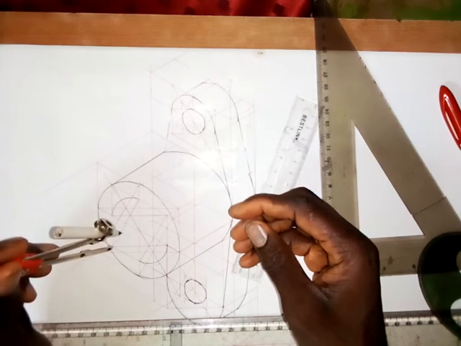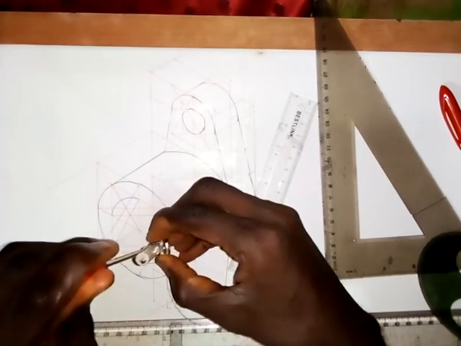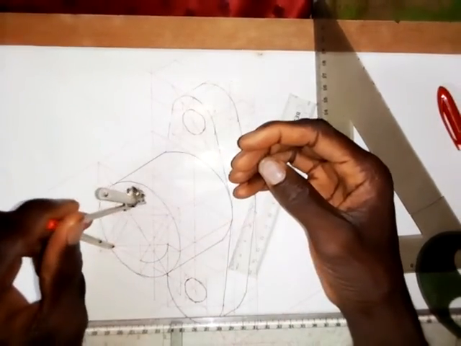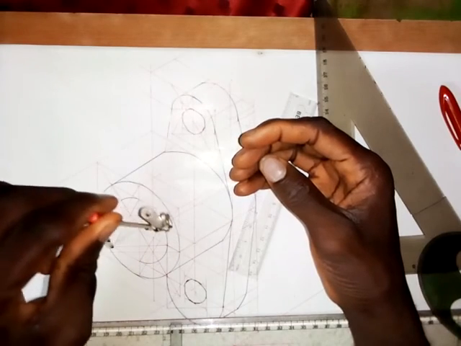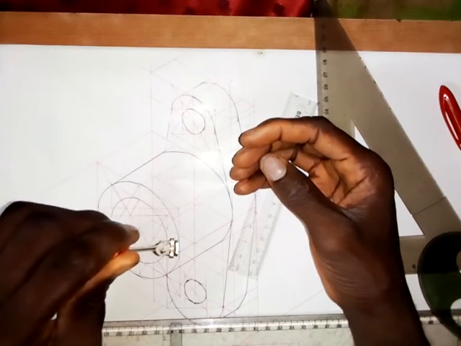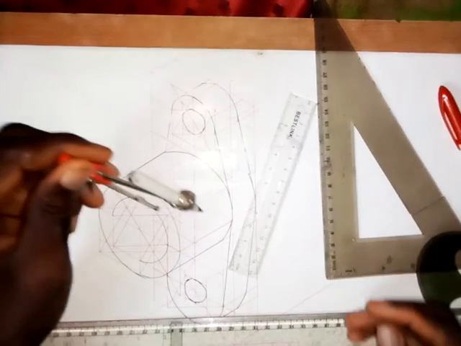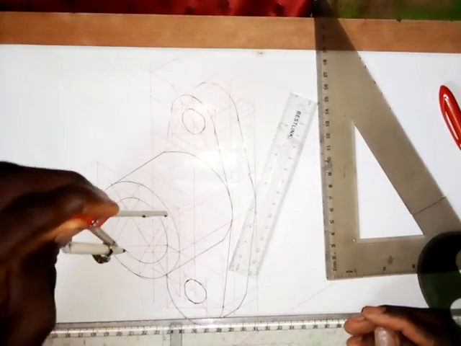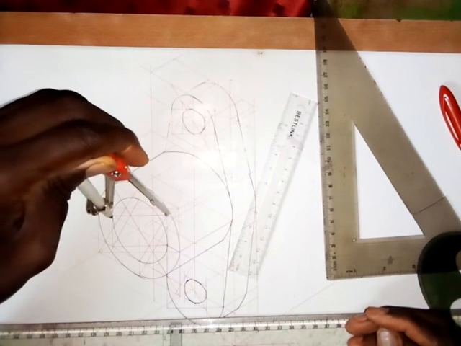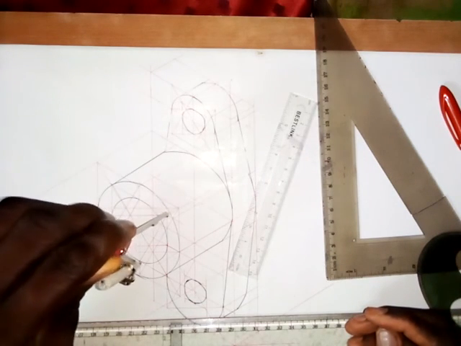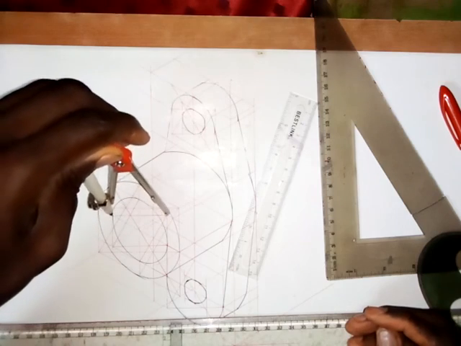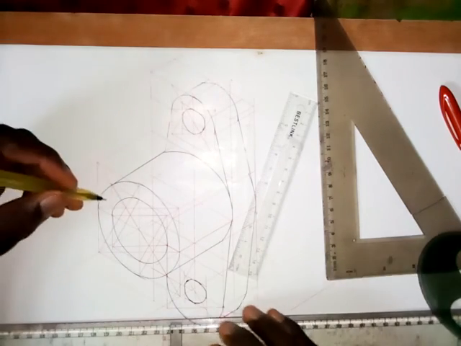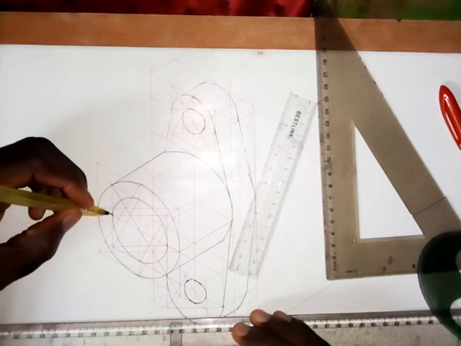Then put it at this point, extend it here, so it goes like this. Then I'll put it at this point, and alright, so that is the circle.